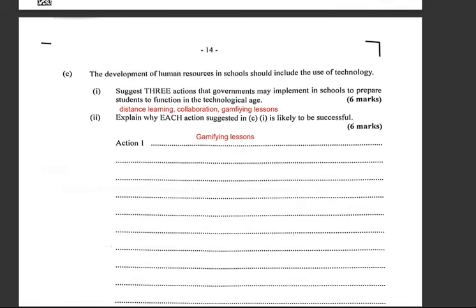They are saying state 3 actions that governments may implement in school to prepare students to function in the technological age. This question requires 6 marks on the paper 2 here. So 3 actions would be distance learning. How would distance learning come into place?